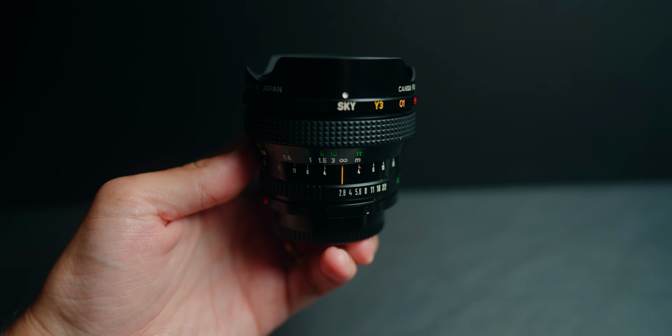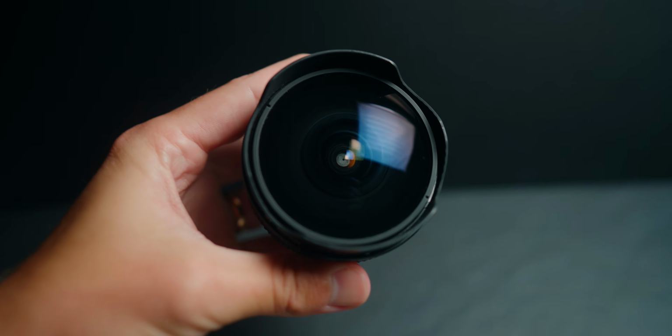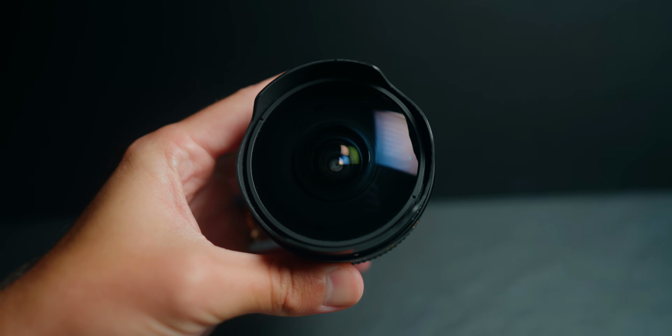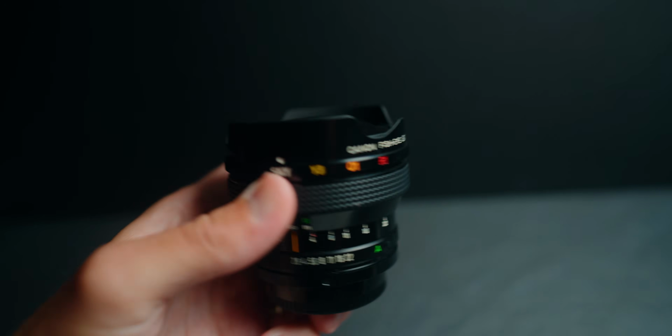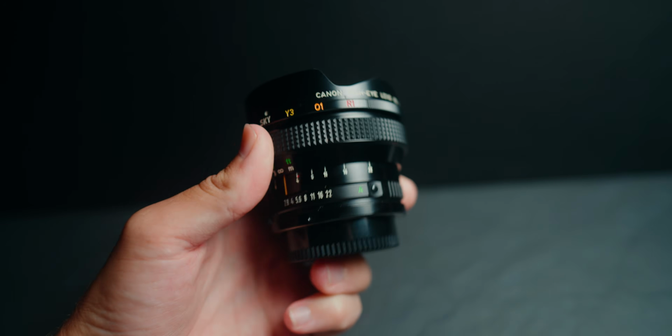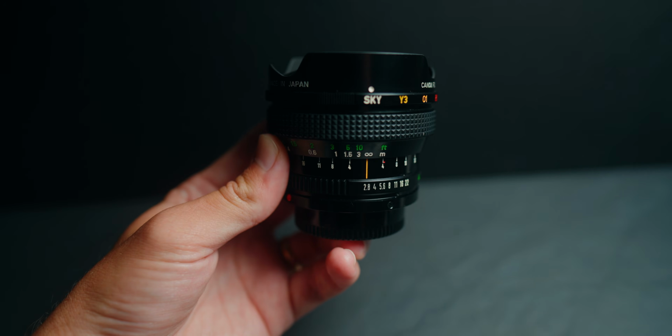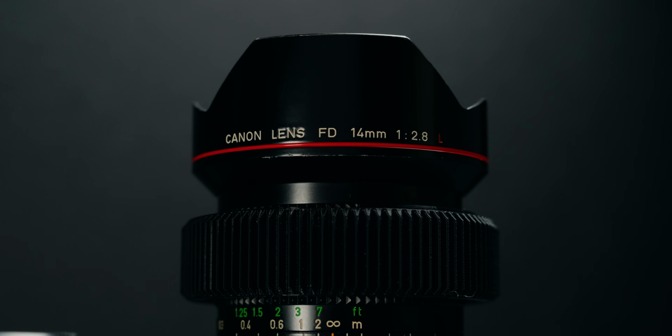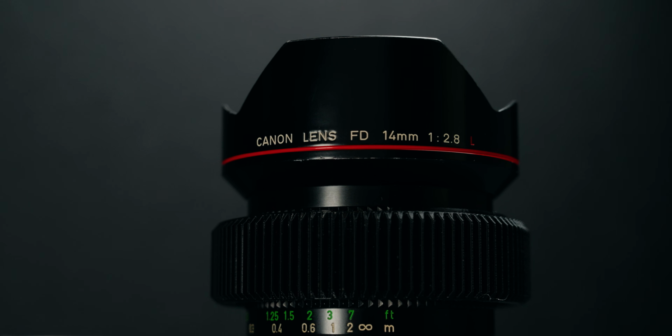I did also pick up a Canon FD 15mm f2.8 fisheye, which I have been looking for a while because I want to do a video comparing the 15mm fisheye to the FD 14mm rectilinear to see how close the 15mm with corrections can get to the 14mm, because there is a crazy price difference between those two lenses. So I guess stay tuned if you want to see that.